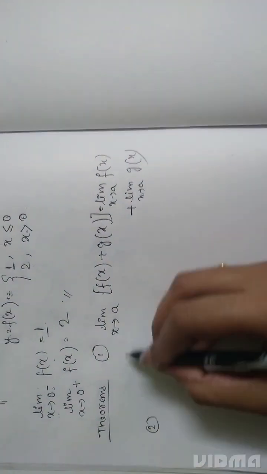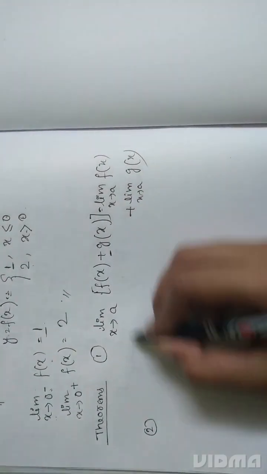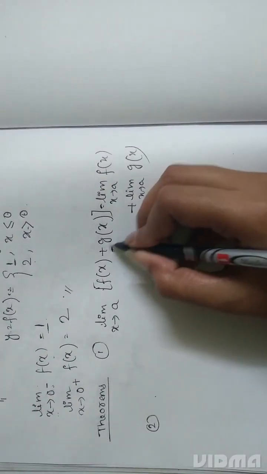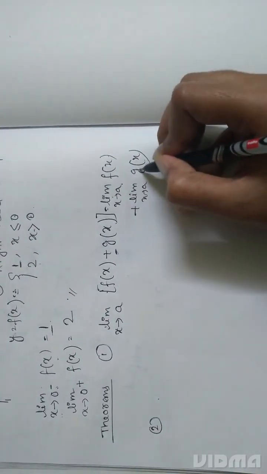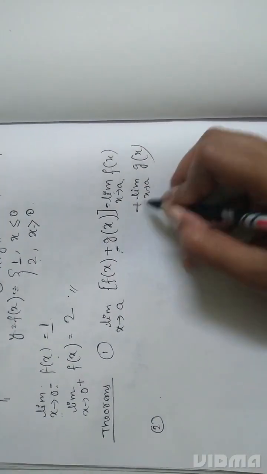Number 2, if there is minus, it will be written as limit x tends to a, f of x minus limit x tends to a, g of x. For minus, it is also same.